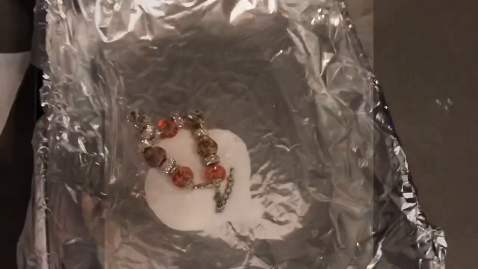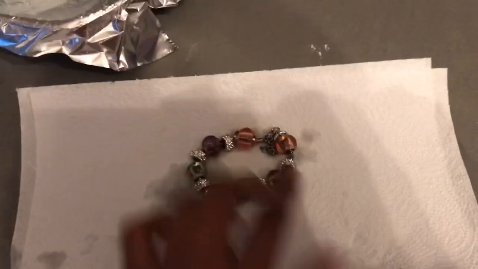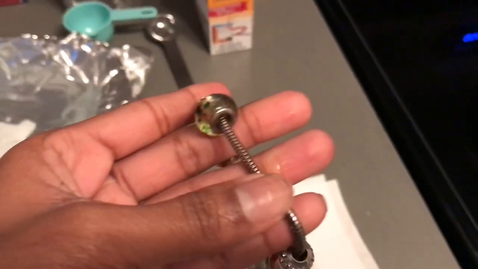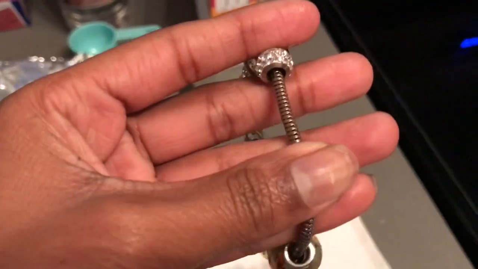A few moments later. So it has been 15 minutes, and now we're going to take it out of the solution. Now let's see our results. Let's push this back because it's in our way. Now we're going to see the results because it was rusted inside. Wow, that is amazing.